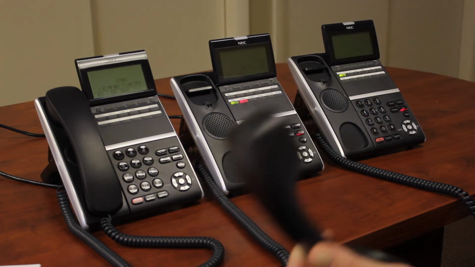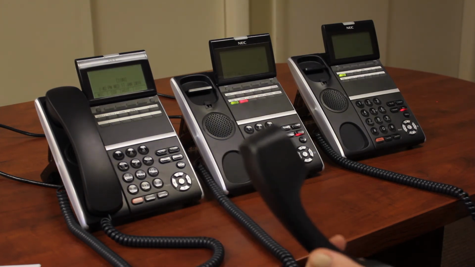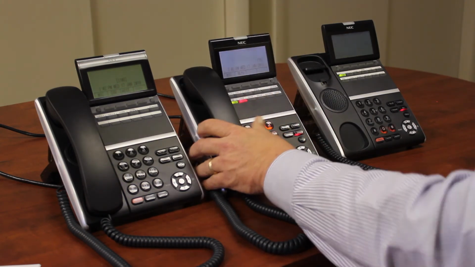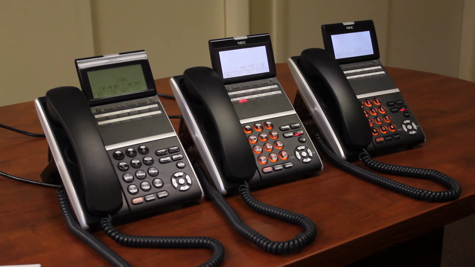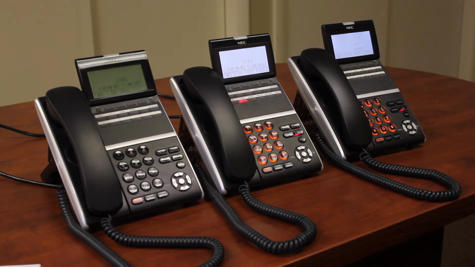So you notice I did not have to push the button. It makes it a little bit easier on you. But for all other functions, we do have to choose the line button. Now you'll see after I have completed an ACD call, the phone is put back into work mode. It lets you wrap up and finish up whatever notes you need to do before receiving another phone call.